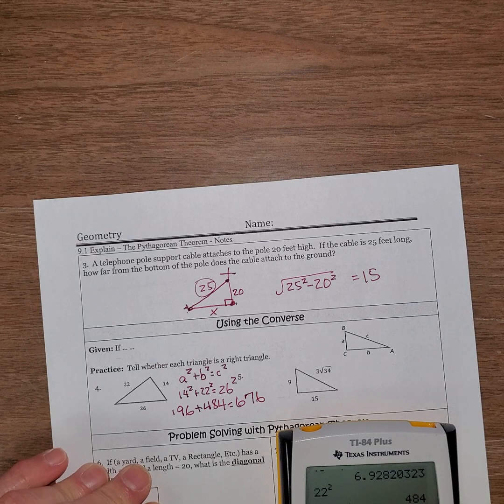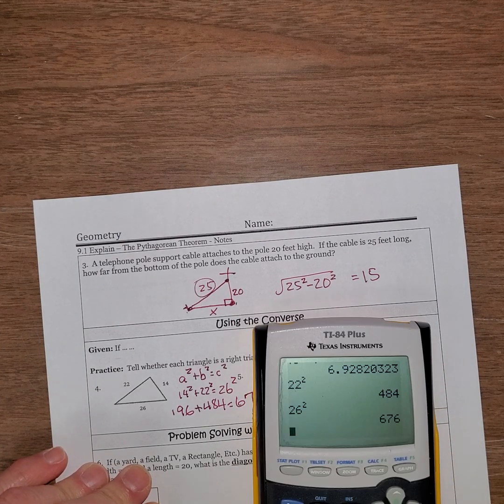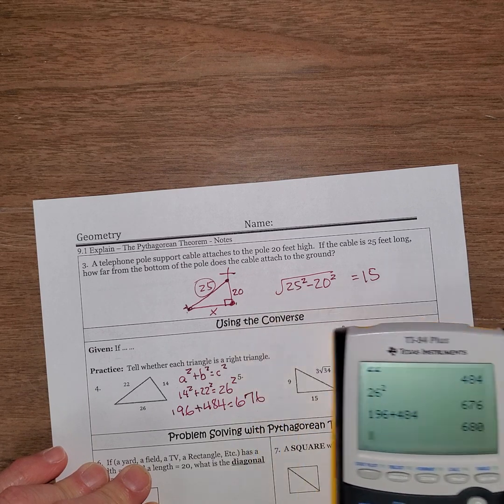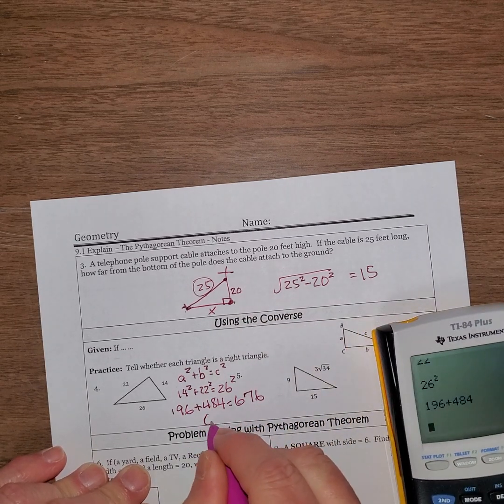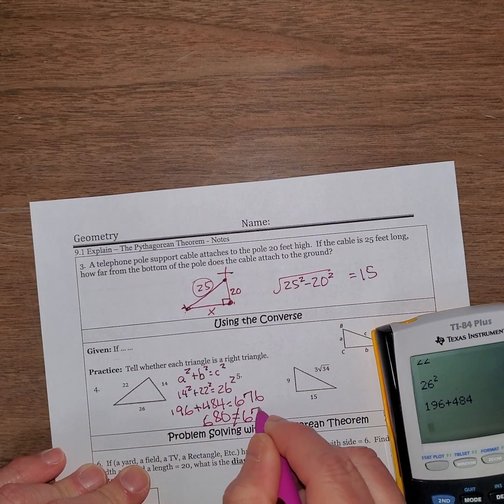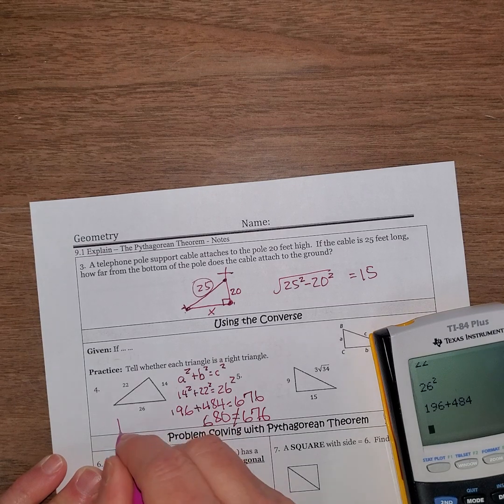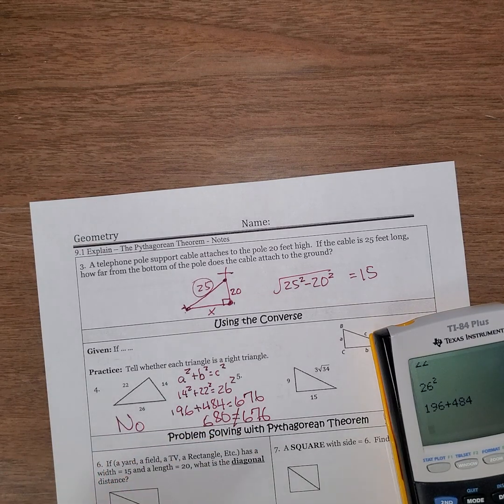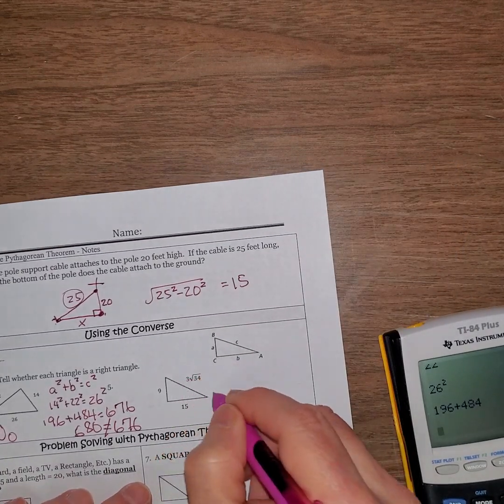196 plus 484 is definitely not 676. So this was 680, and it was not equal to 676. So is this a right triangle? No, but it's very close. Okay, this one right here, this is the hypotenuse.